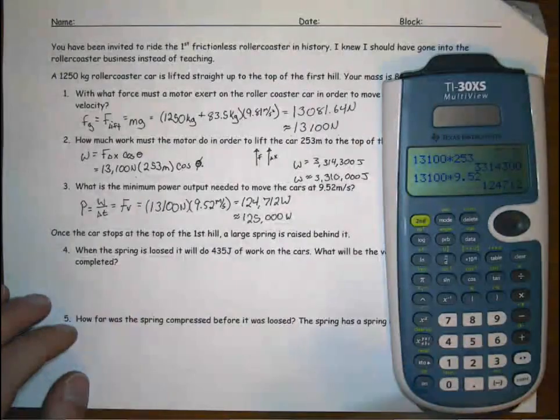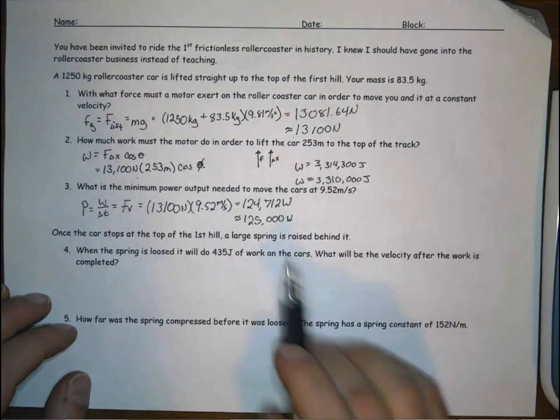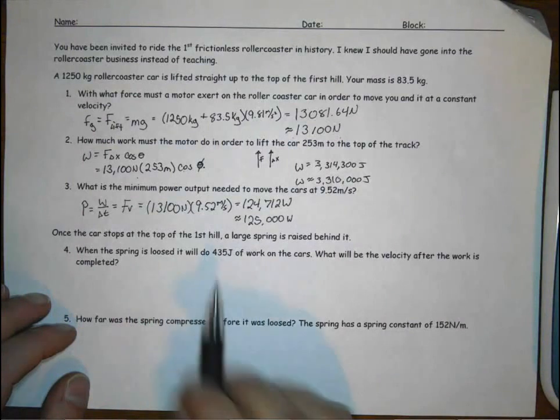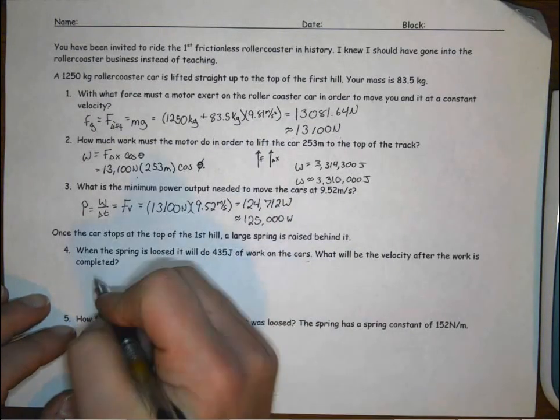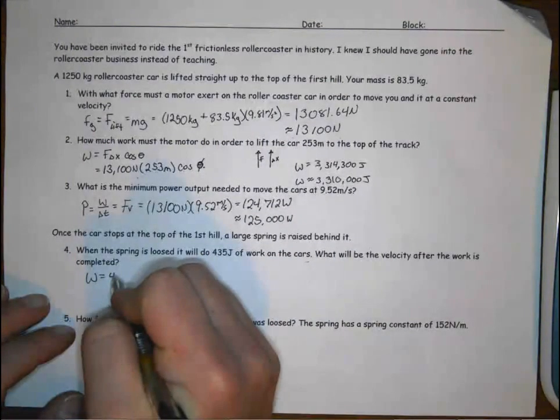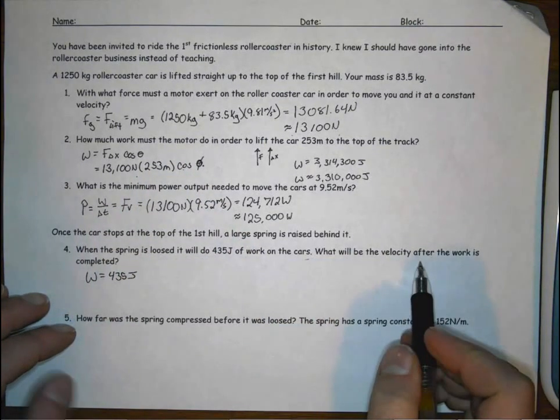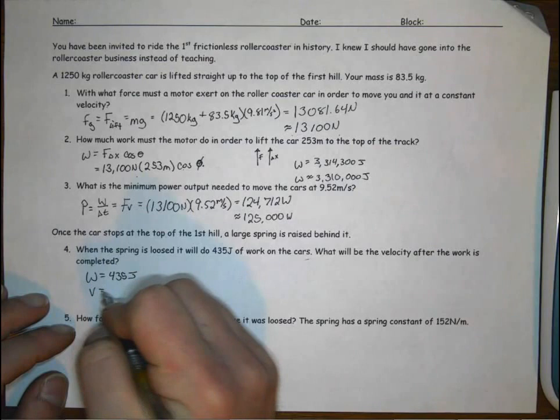Once the car stops at the top of the first hill, a large spring is raised behind it. When the spring is loosed, it will do 435 joules of work on the car. So that means that the work done here is 435 joules. What will be the velocity after the work is completed? So I'm looking for the velocity.